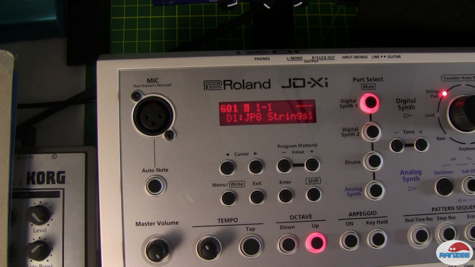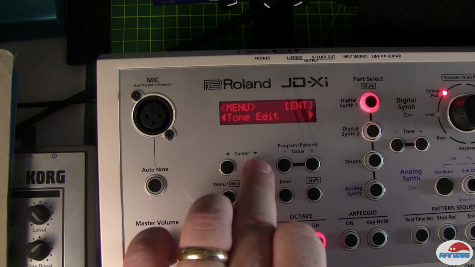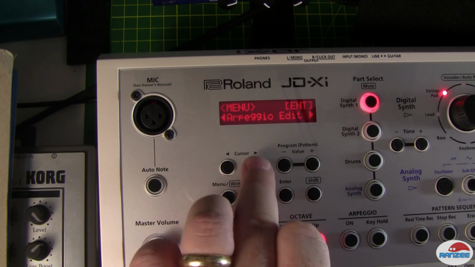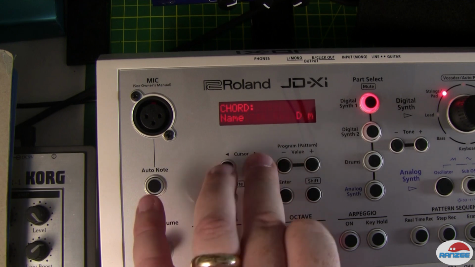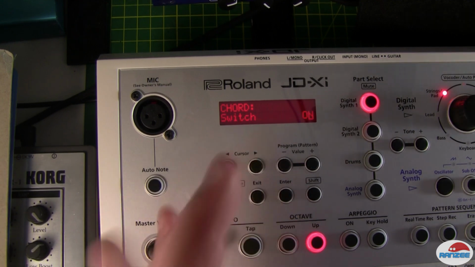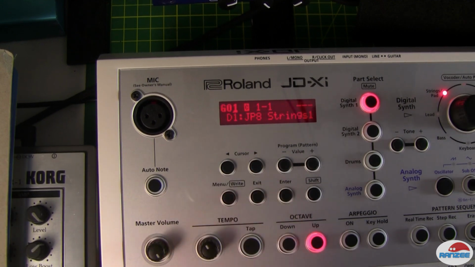Now that's just to turn it on and off, but there's actually a couple of settings that you can make on this. Okay, so you can actually set this thing up by going into the menu and scroll across to Chord Edit. There it is. Enter. And then you can turn it on. Original key, and so a few features in there anyway. But we don't need to really go into that just now.